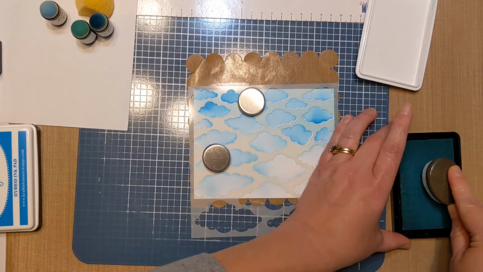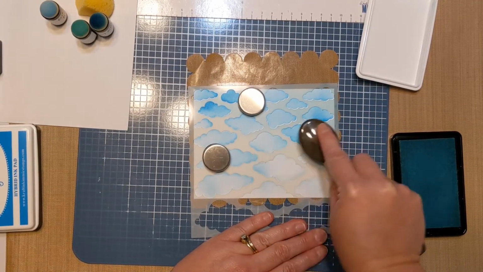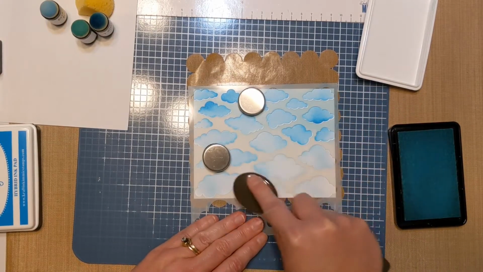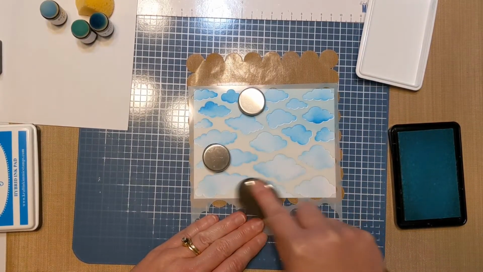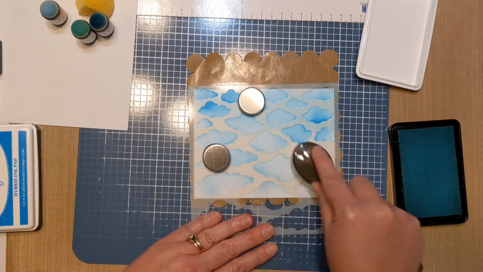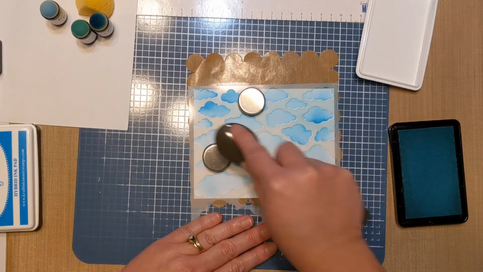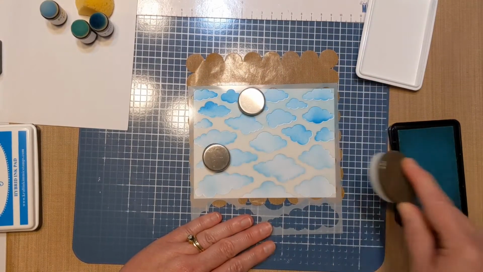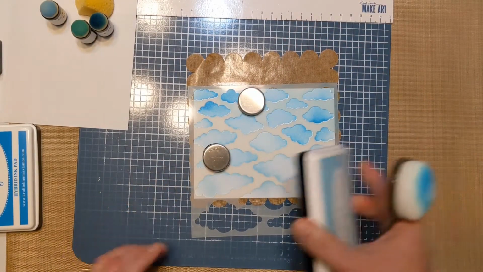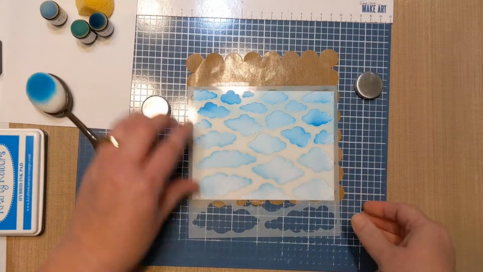It's always so awesome to me when you lift the stencil and you see what you've created. I know I had a comment on my intro video that someone said they're not very good at stencils. I think it's like anything in crafting. You just need to play, practice, explore, and not be afraid of it. Just try it and you will get better. And let's see how that turned out.